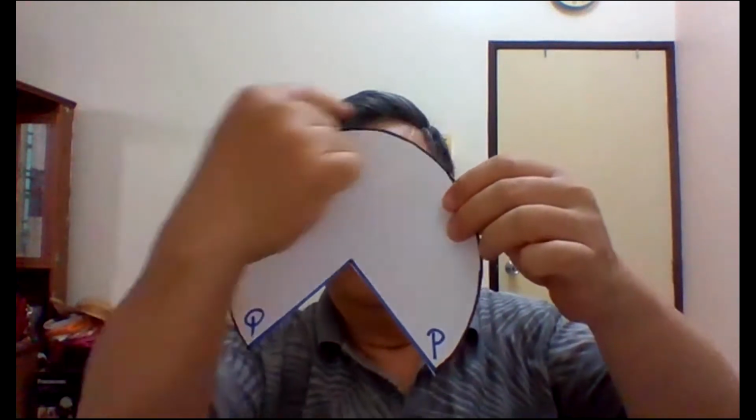Okay, this cone has a base. The circumference of the base, when I cut it out and open up, what do you think it becomes? This is the circumference of the base of the cone. When I cut it out, it becomes the arc of the sector. So there is a relationship between the cone and the sector, right?